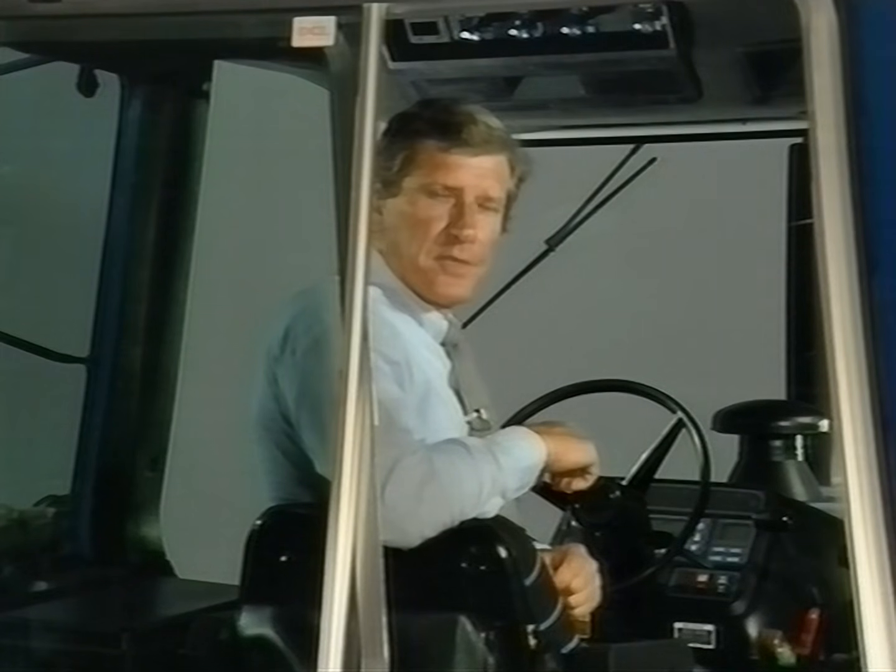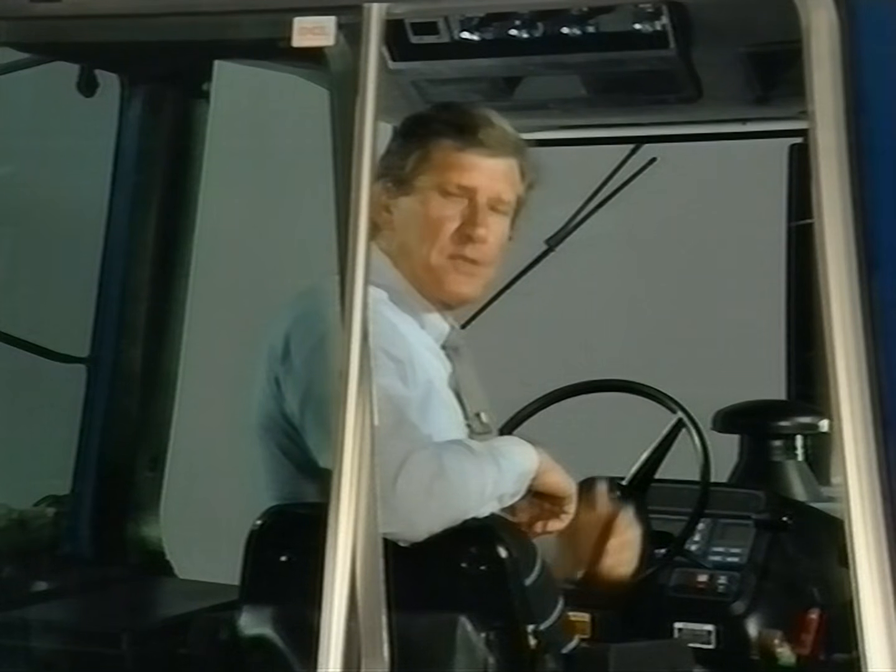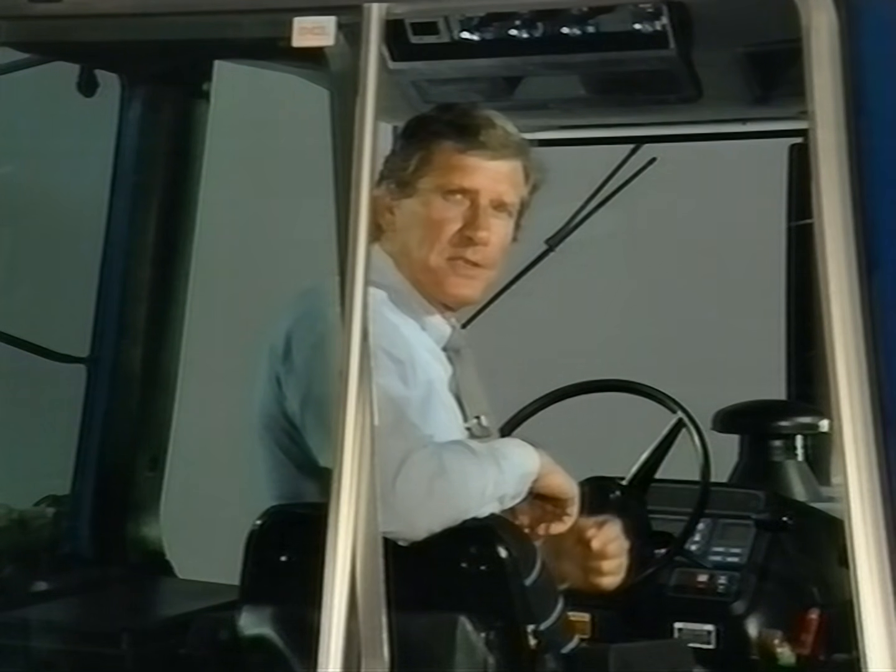In the next segment of this Trac Com program, we'll cover using the setup mode of the tractor performance monitor to set the alarm and calibrate the TPM.